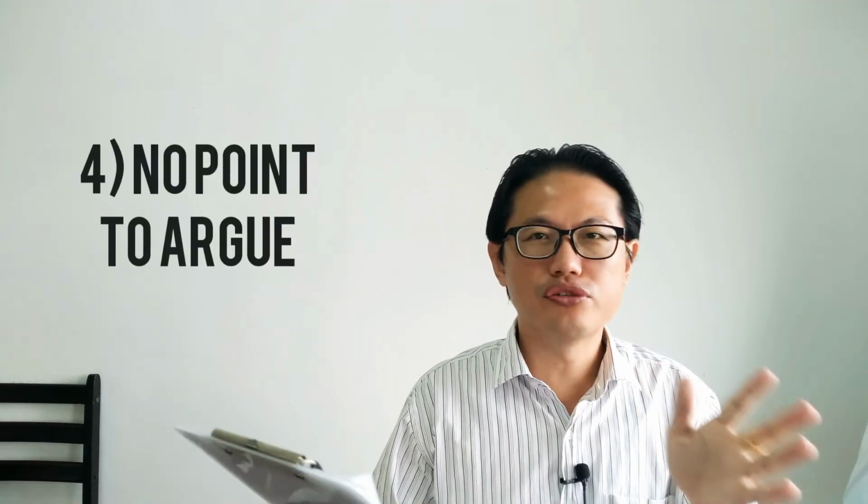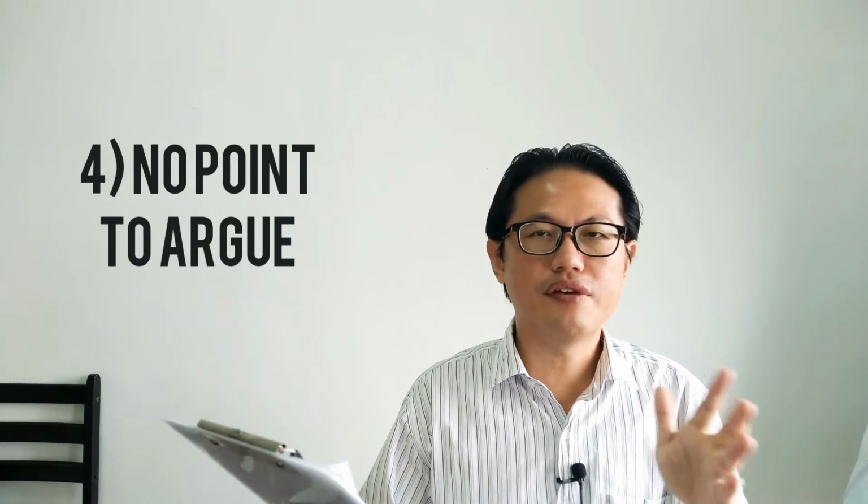Point number 4 is no point to argue. Once you have established your rate, your terms and conditions of service, customers should respect your terms. Otherwise, we need to also understand that the client has the right to choose.